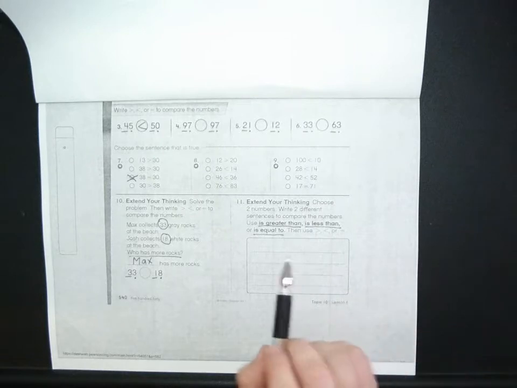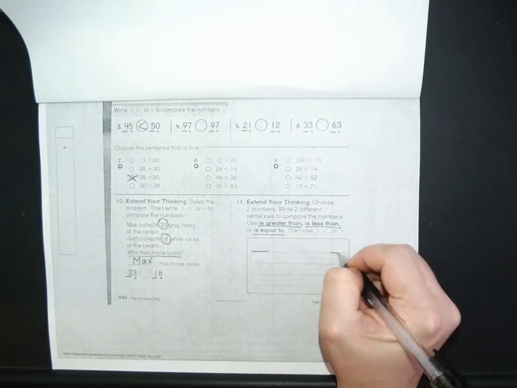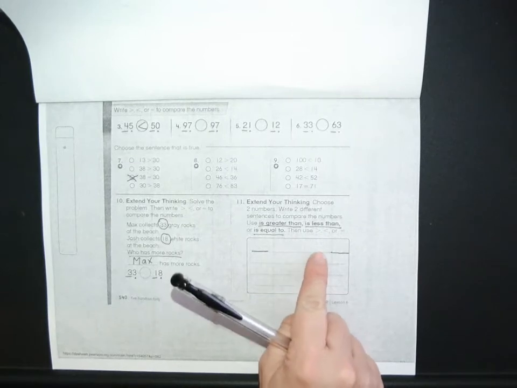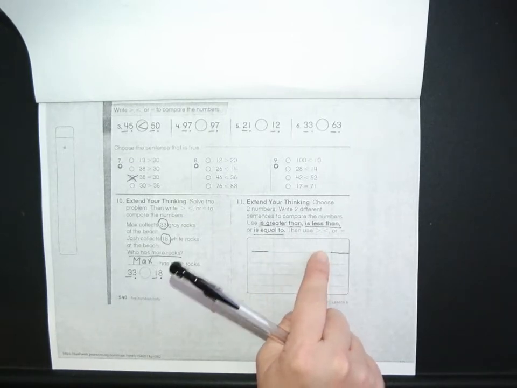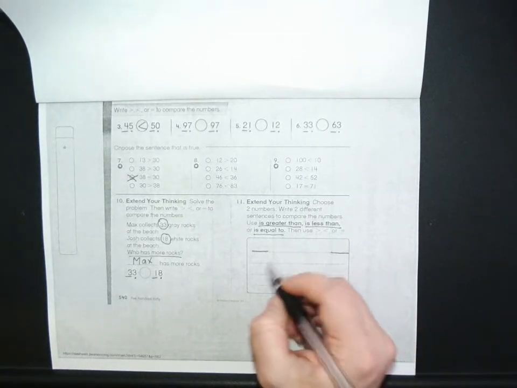So you need to choose 2 numbers. You can choose 48 and 13. You can choose 50 and 100. You can choose any numbers you can think of. And you need to write them where the number is here, and then you write is greater than or is less than, and then below it, you write the number like this.